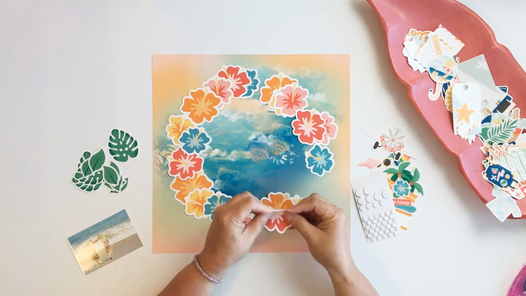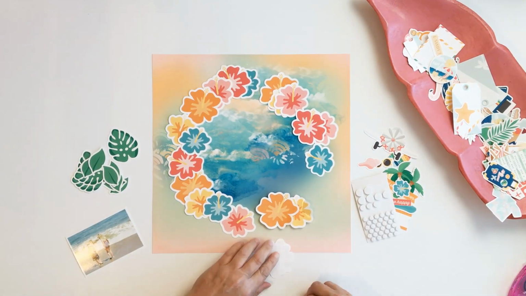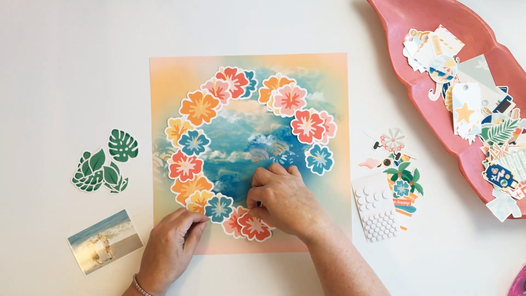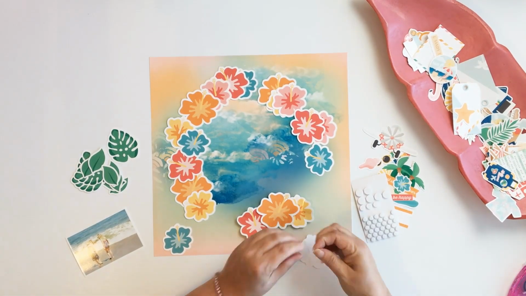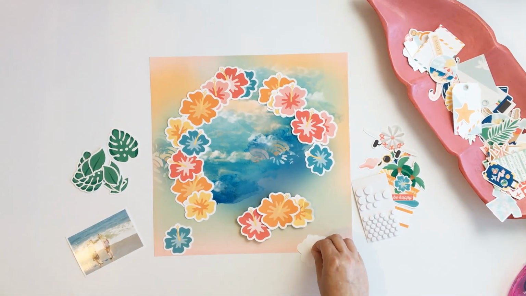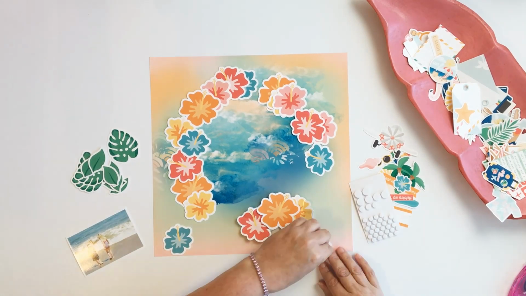And so I decided that I wanted to create more depth by bringing in a circle of hibiscus flowers around those clouds.